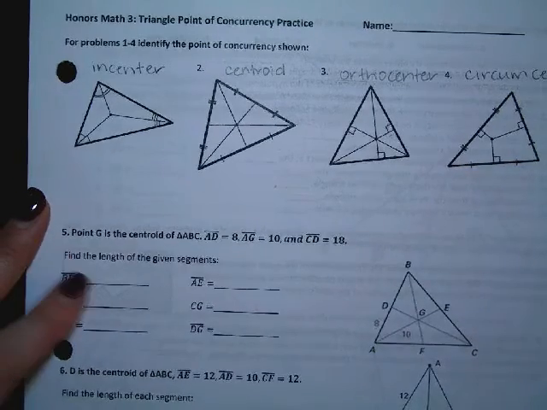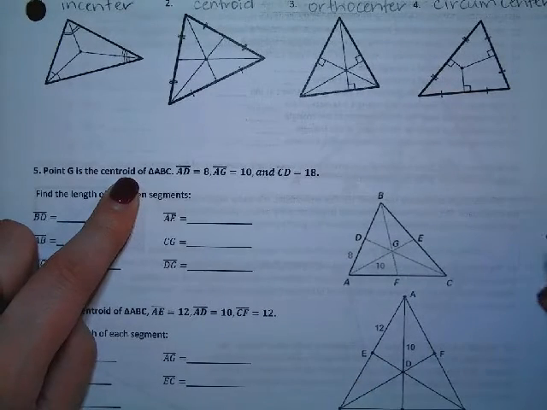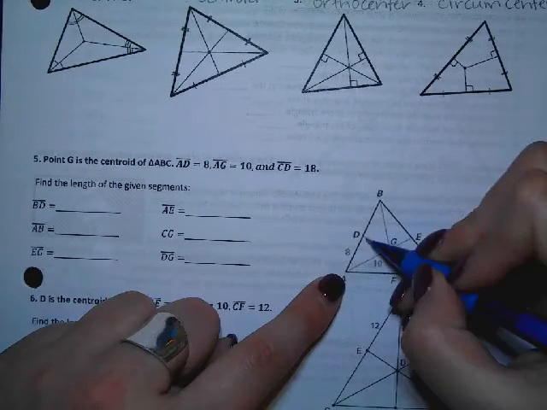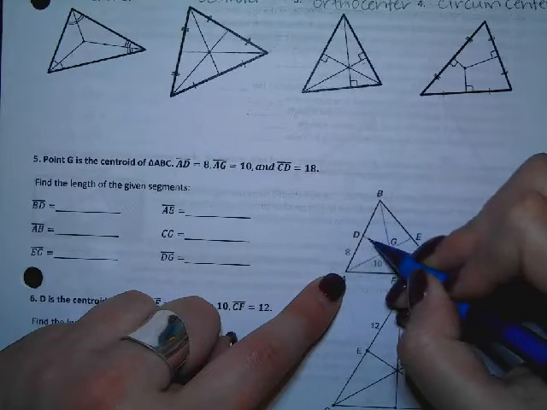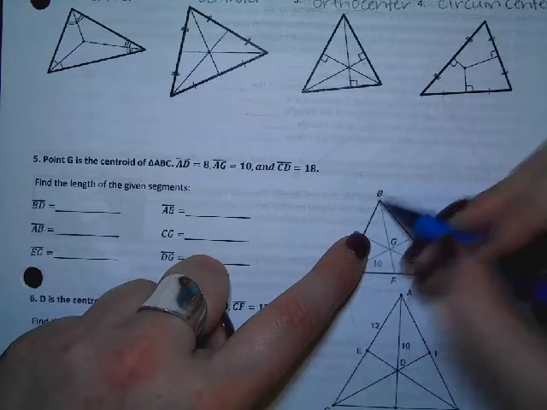Okay, so it says that point G is the centroid. Somebody remind us about centroids again. Where medians are concurrent and the median connects to the vertex bisects the opposite side. And it bisects the opposite side, so we know that like this one cut through right here. So if this length is 8, what does this length have to be? 8.